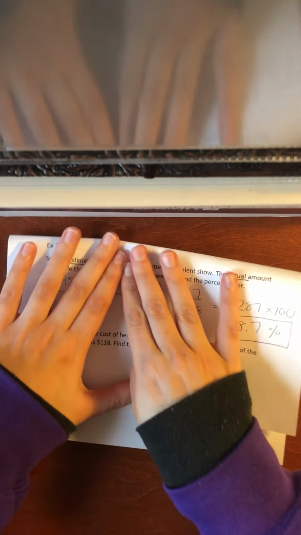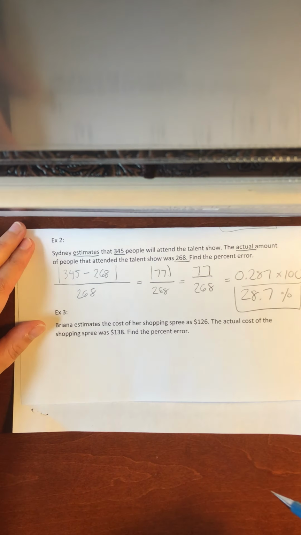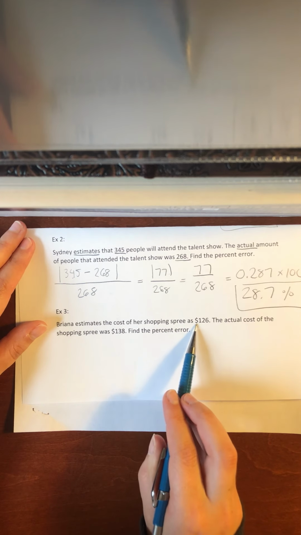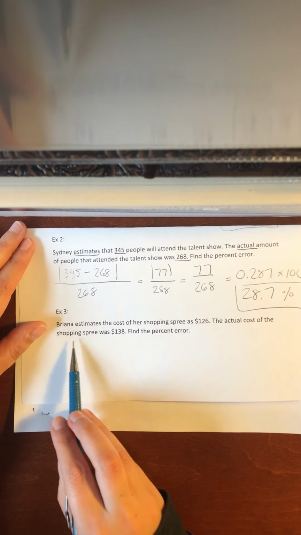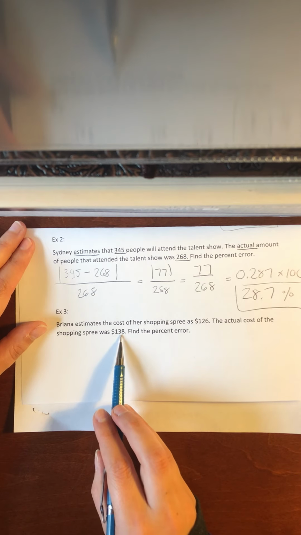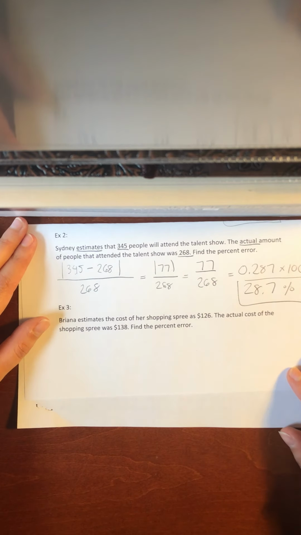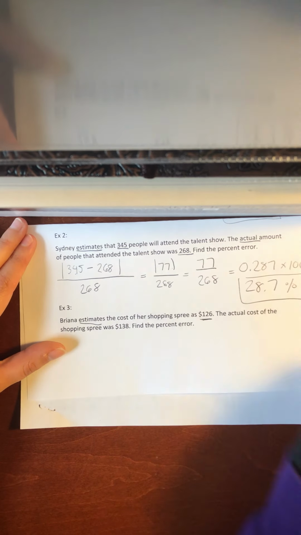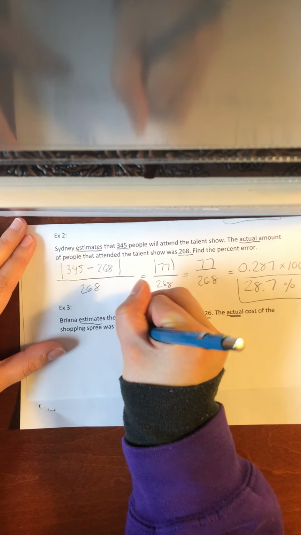And our last problem, Brianna estimates the cost of her shopping spree as $126. The actual cost of the shopping spree was $138. Find the percent error. Okay, so estimates the cost to be $126 and the actual cost is $138.